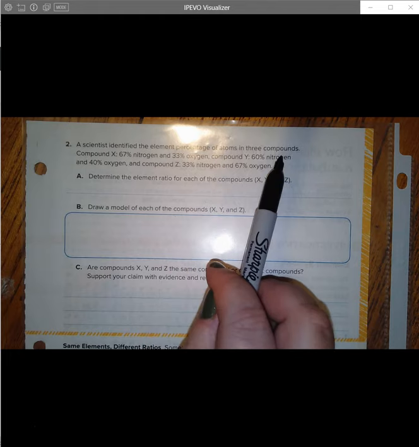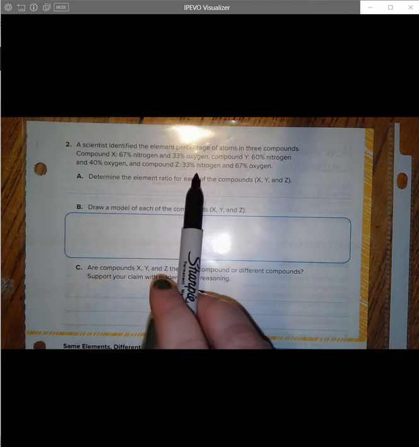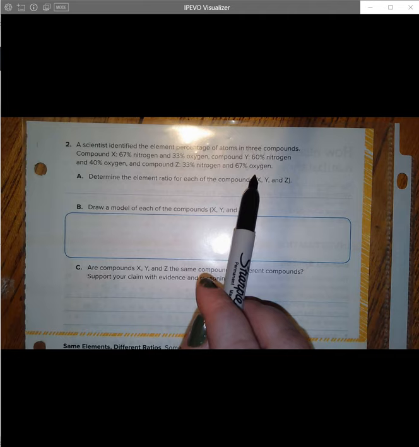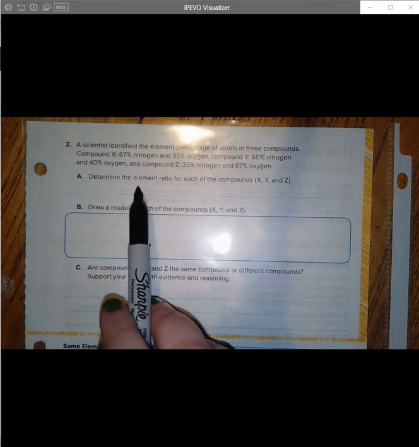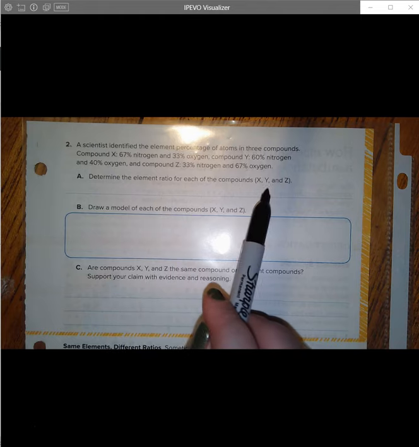On page 23, this says a scientist identified the element percentage of atoms in 3 compounds. Compound X is 67% nitrogen and 33% oxygen. Compound Y is 60% nitrogen and 40% oxygen. And compound Z is 33% nitrogen and 67% oxygen. Part A says determine the element ratio for each of the compounds, X, Y, and Z. That means I need to come up with 3 different ratios, 1 ratio for each compound.